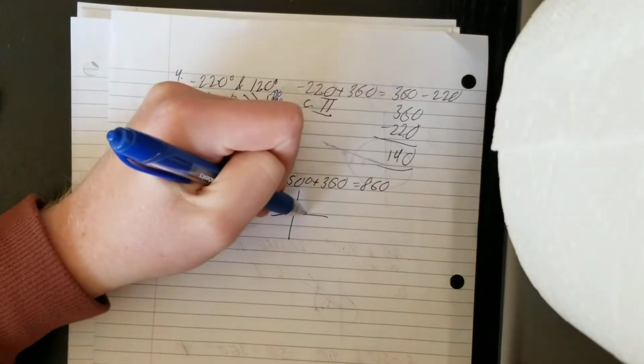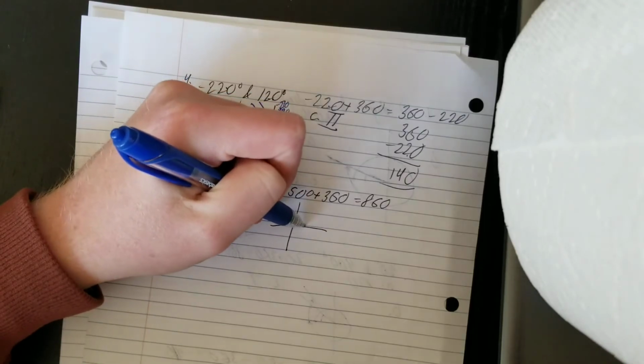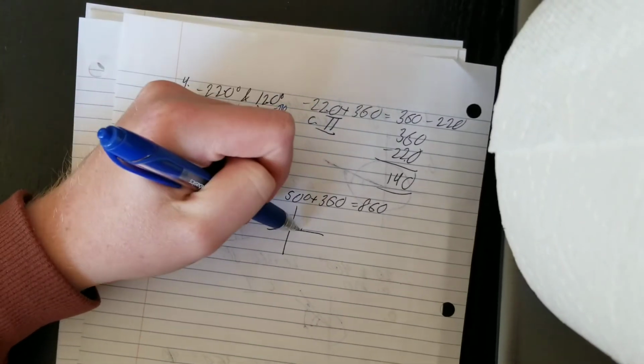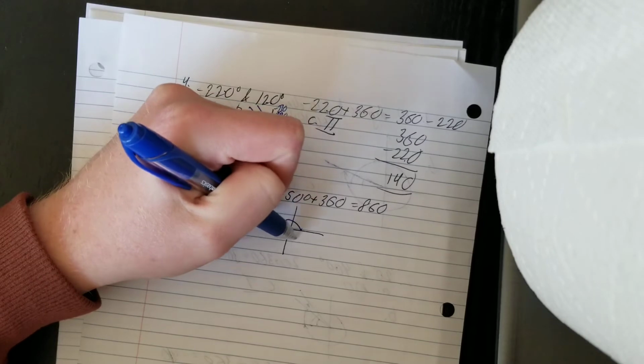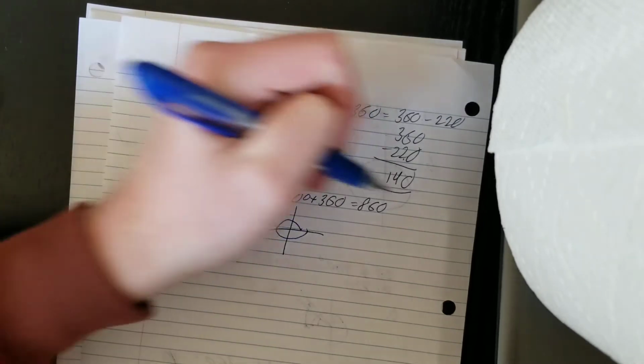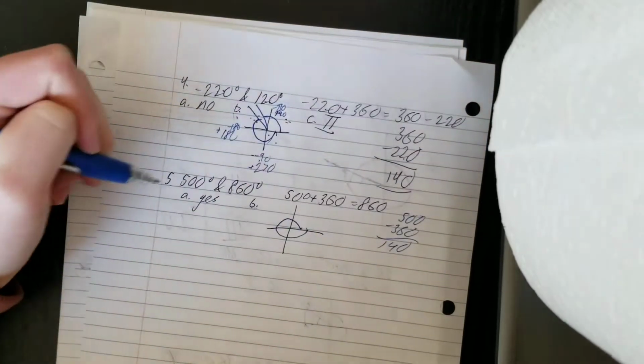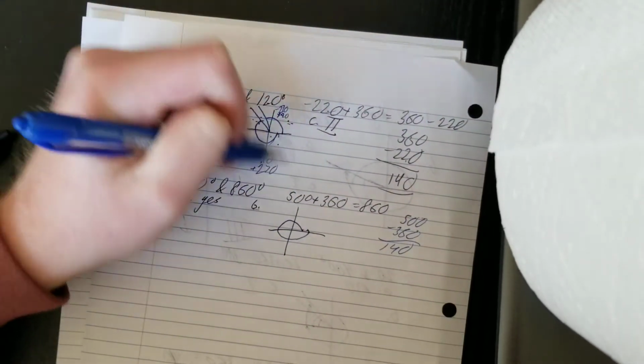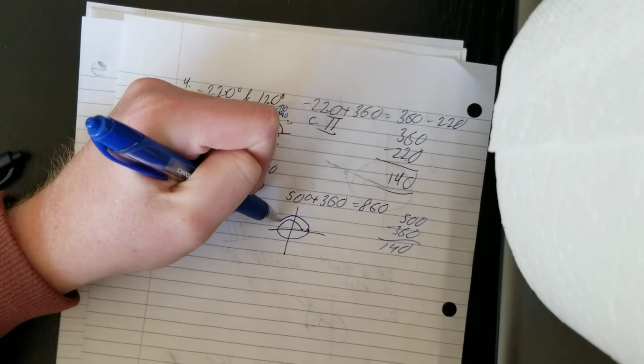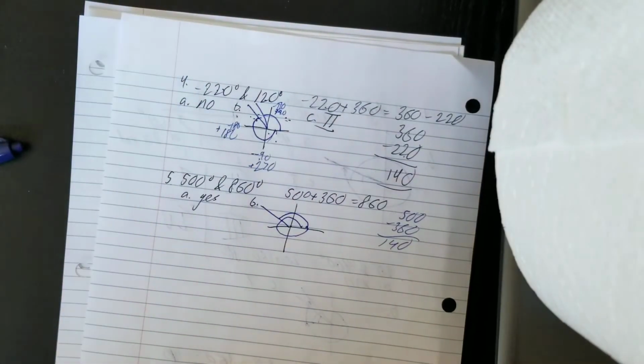Okay, so 500 will be in the positive direction. So I'd go for 360. How many are left over? 500 minus 360 is 140. So I need another 140. That'll be about right here.